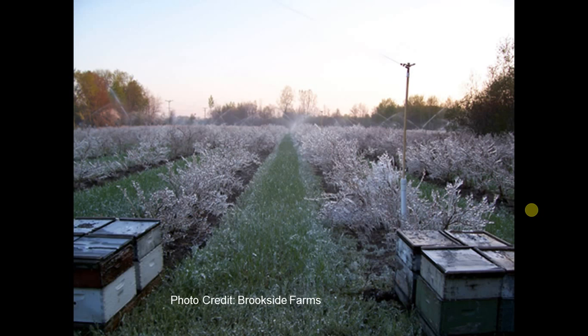Also, wet soil has a higher thermal conductivity than dry soil, and so in wet soil, heat is conducted upward from the subsurface more rapidly, helping to keep the surface warmer. An orchard sprinkling system can be turned on so that it emits a fine spray of water. As you see here, you have all these sprinklers on cherry blossoms.